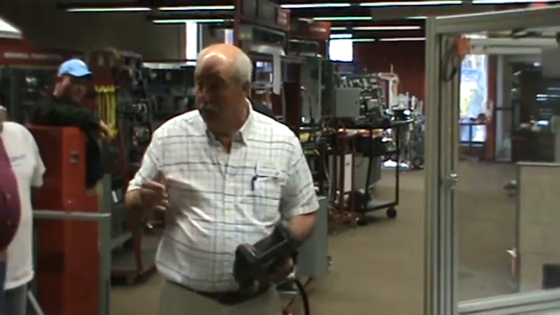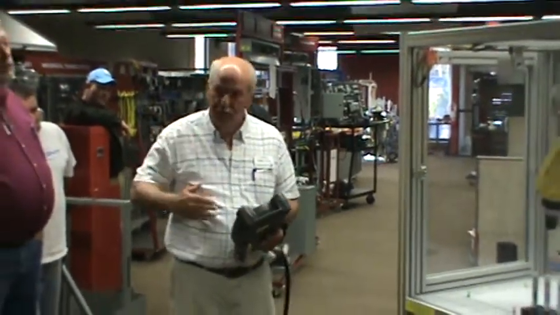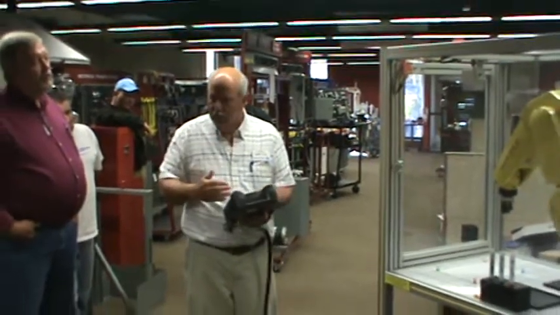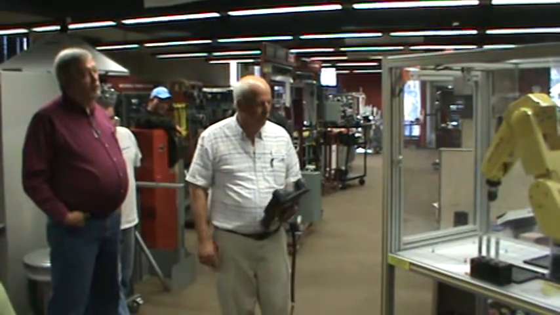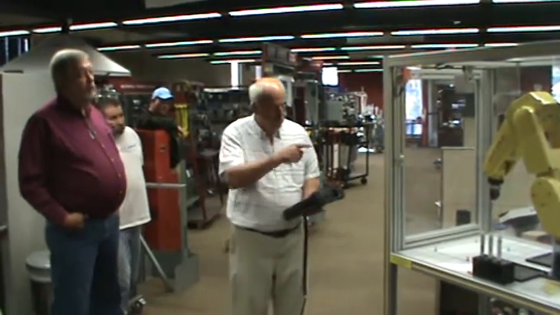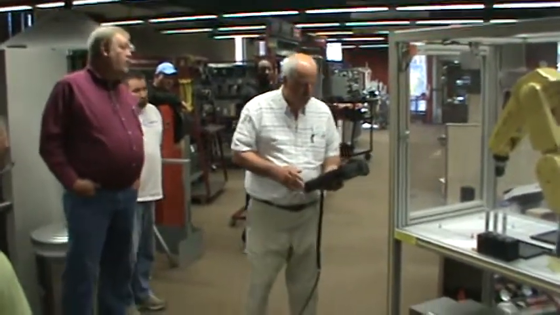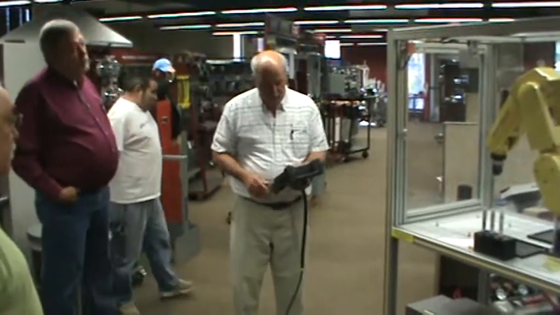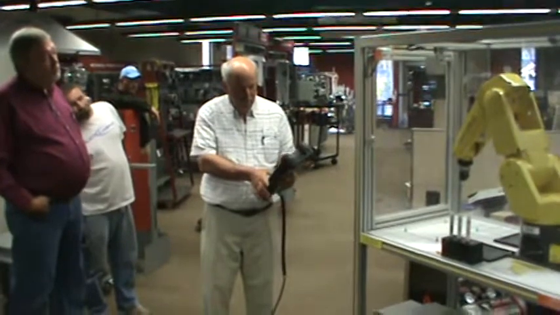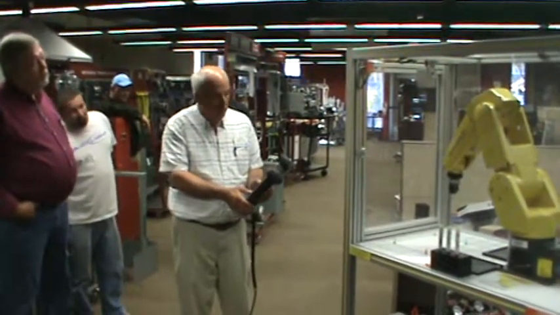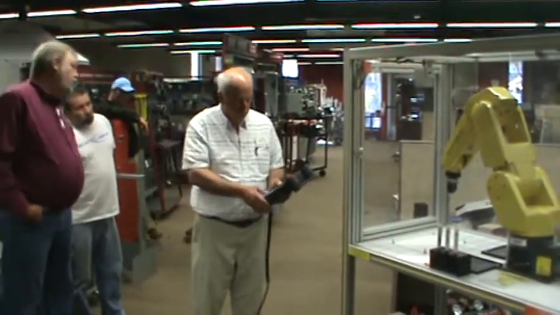The times you need to jump from one program or from one position to another, or when you get to the end of a program, you want to start back over or to keep on running, and you'll see that as we go along. But let's call that position right there, position number 1. Hit your dead man switch, shift, and we'll hit enter. Hit reset, and enter. And that's position number 1.